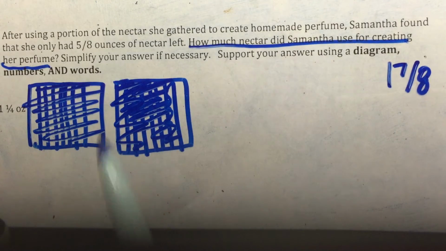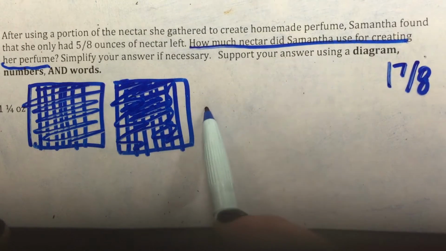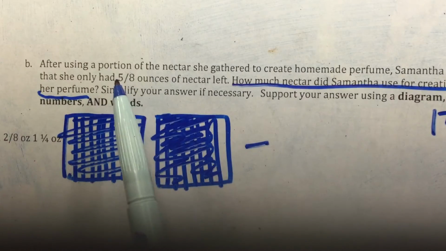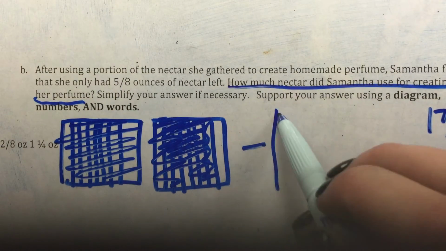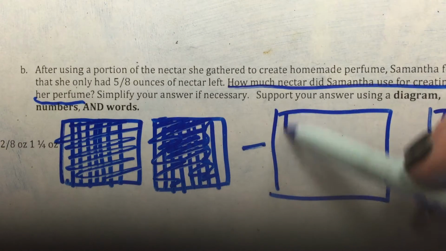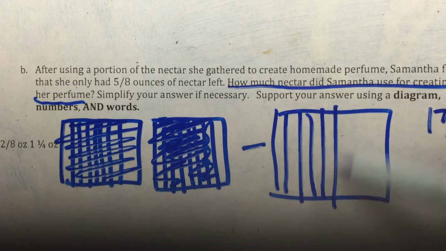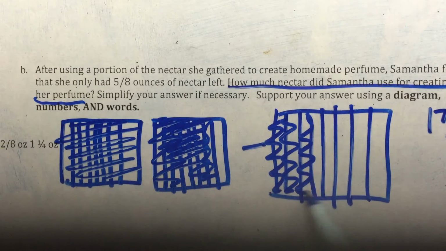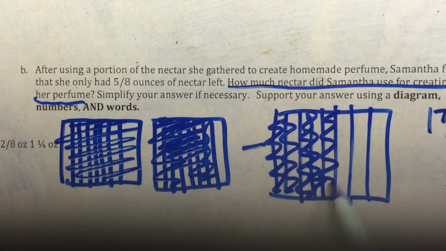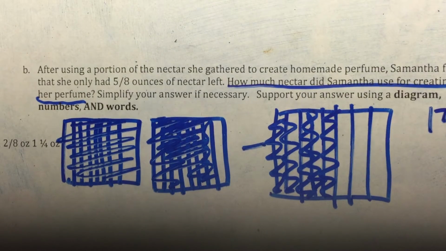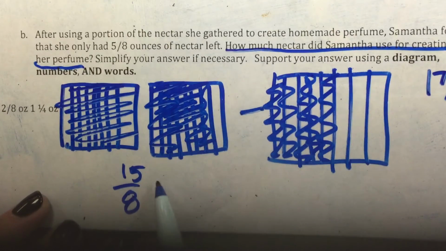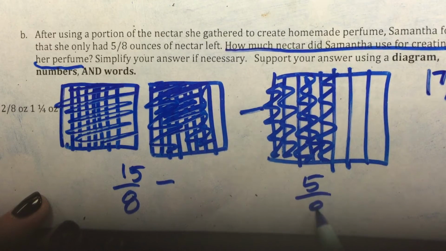Okay, so we have this, but we have to subtract what she had left over to find out how much she used. So she found she had 5/8 left. So let's draw that. 1, 2, 3, 4, 5, 6. So we have our 8s there, and we have to color in 1, 2, 3, 4, 5 of them. Okay, so now we have 15/8 minus 5/8. Okay, that's easy.